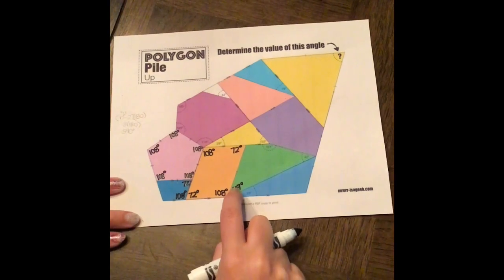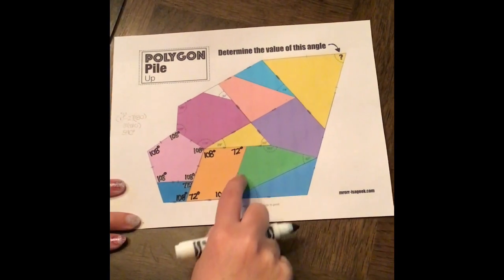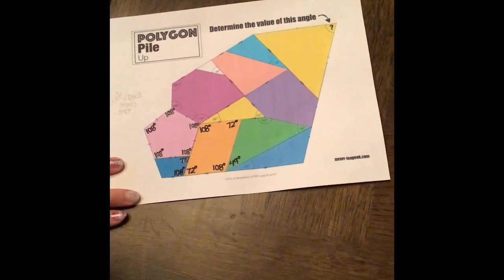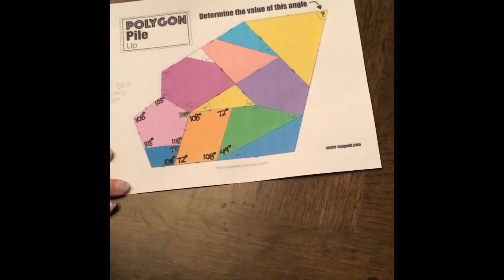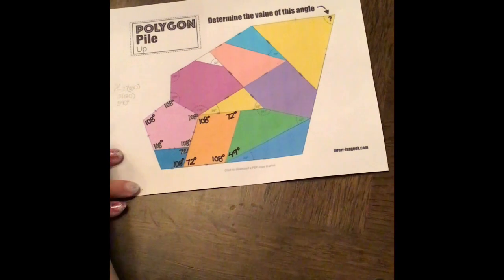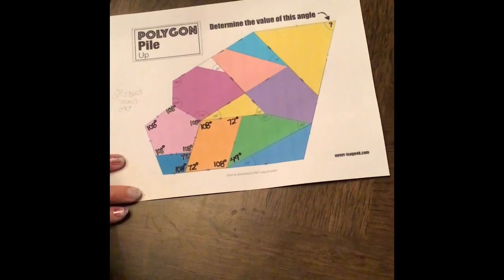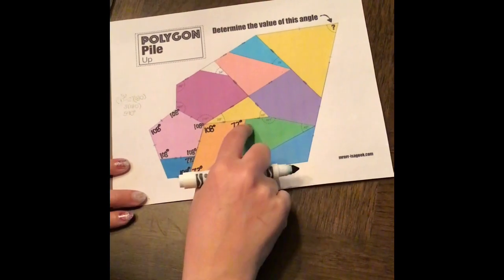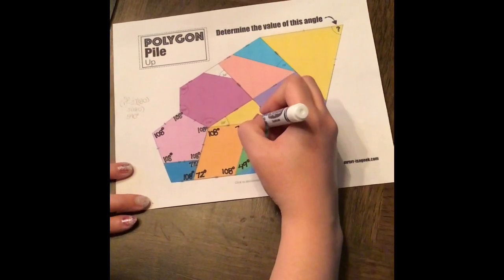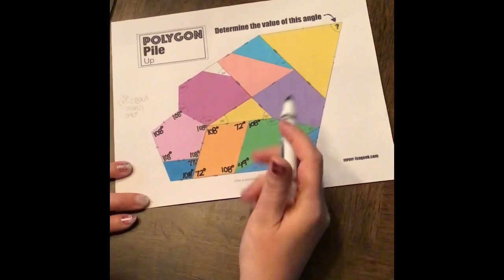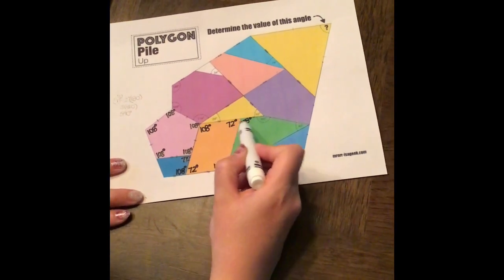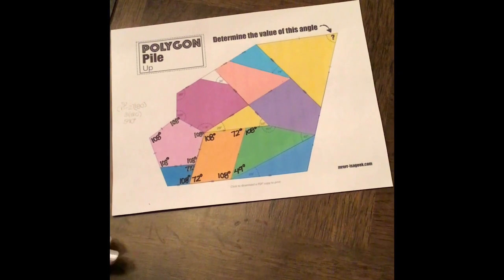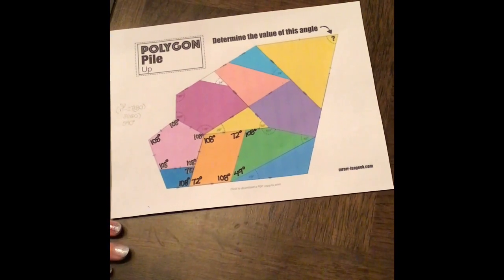From there, I'm looking at my green quadrilateral, and I know that all the angles in a quadrilateral have to add up to 360. So I'm going to take 360 minus 49 minus 42 minus 161 to figure out that this angle right here is 108. Looking back, I also could have used supplementary, since those two add up to 180. So again, there's a lot of built-in checks as we're going through this.